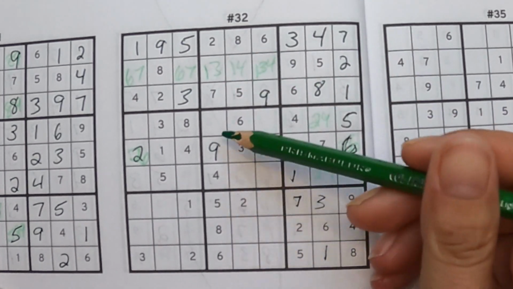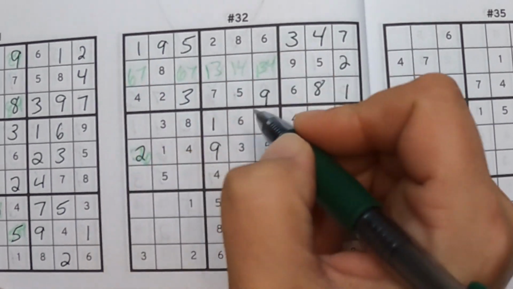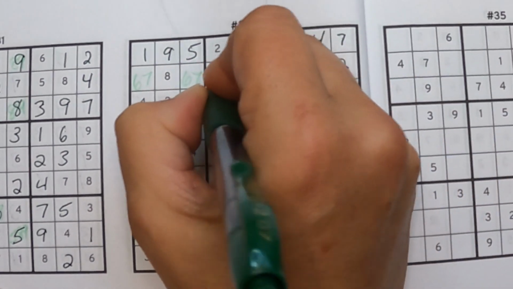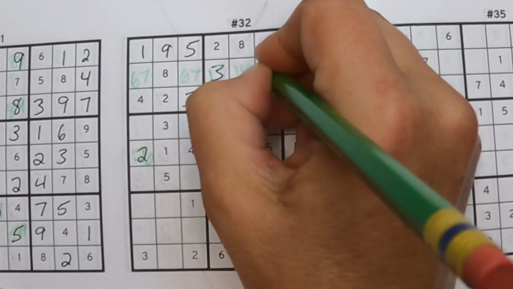For this column, we're missing 1 and 3. We've got a 3 here, so 1. That makes this our 3. We can get rid of this 3.